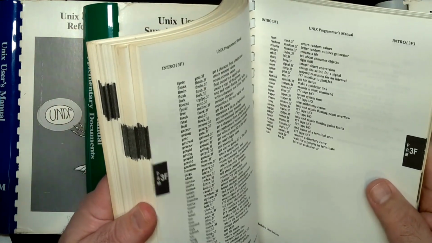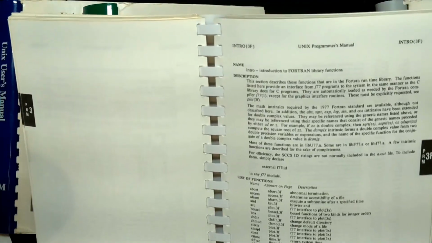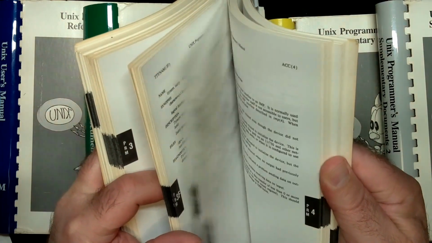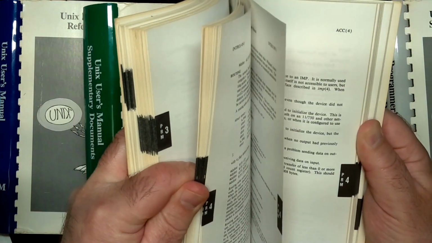Then we got 3F. Well, guess what? These are the same thing as section 3 in general, which by default is C. F means Fortran. So here's a bunch of calls. You're going to see a lot of the same ones for the Fortran compiler. And then what do we got? What's in section 4 here? Whoa.